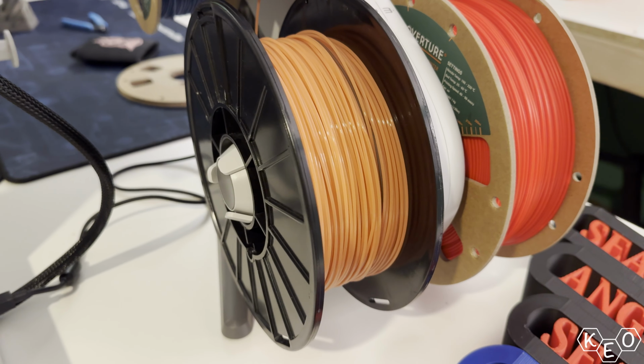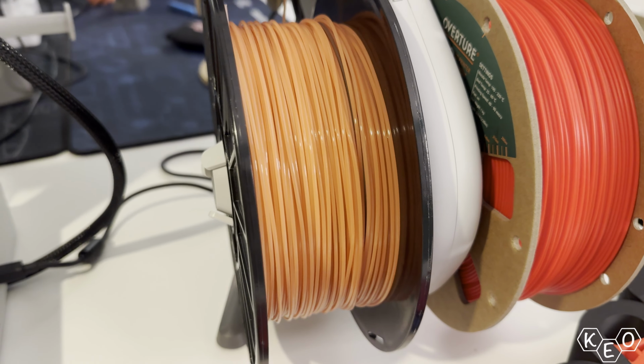Their goal is to get a kilogram of filament to be $10. They started at 22, I think. It's down to 15. I think it would be really cool to have quality filament that's super consistent from roll to roll, super cheap. Maybe that'll give the other manufacturers a run for their money.